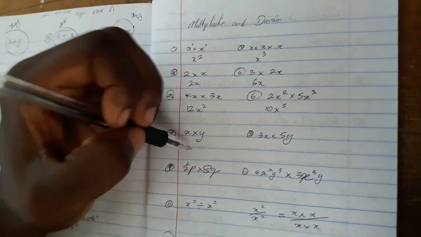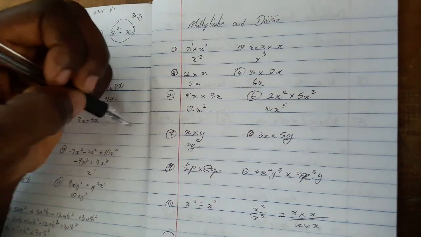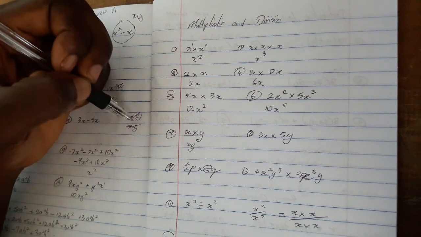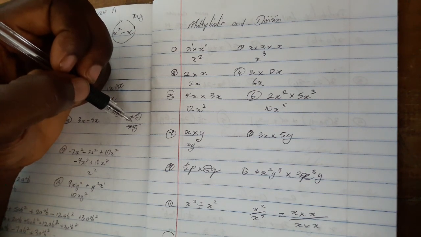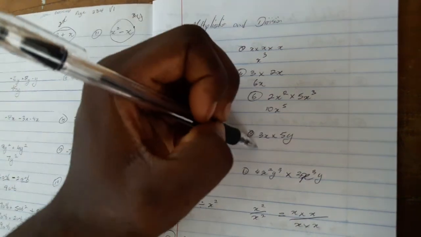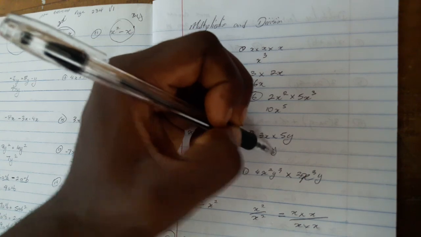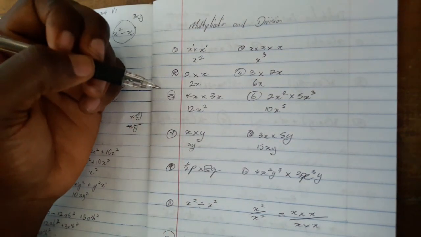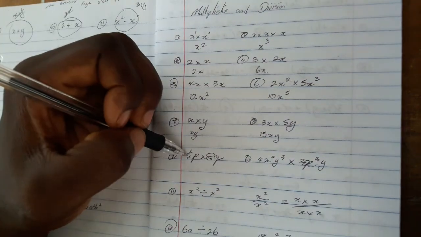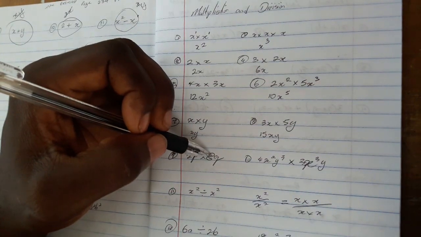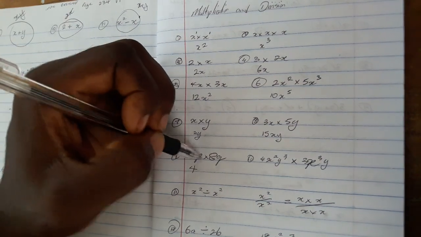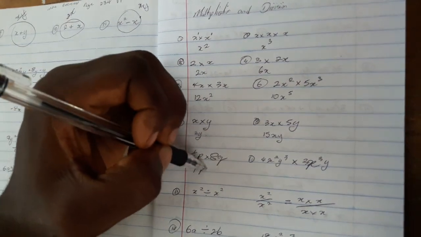x times y is xy. x plus y is not xy. x times y is xy. 3x times 5y is 15xy, because x times y is xy. And what about this? A half of p times 8q. Well, a half of 8 is 4, and p times q is pq.